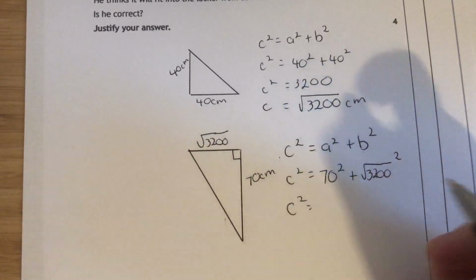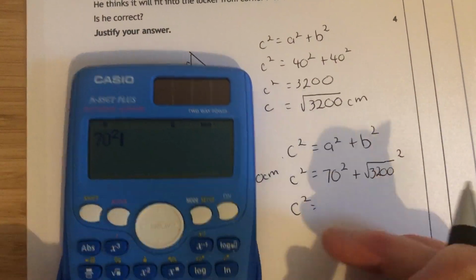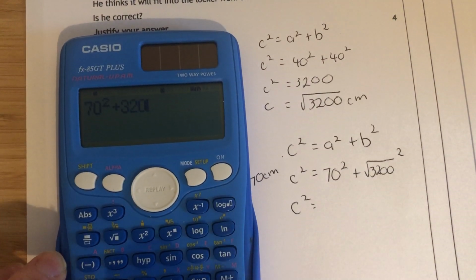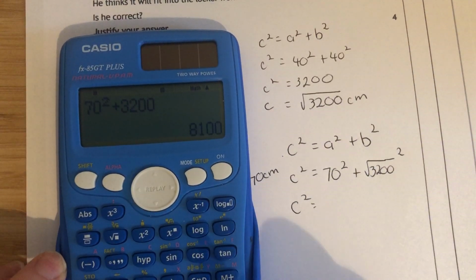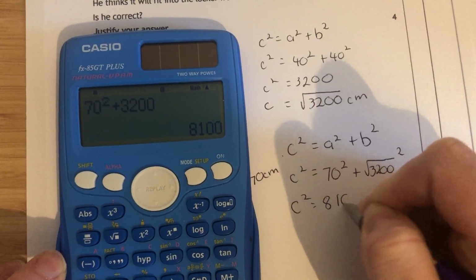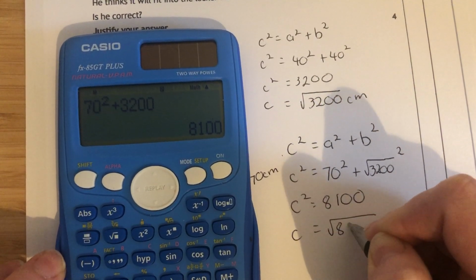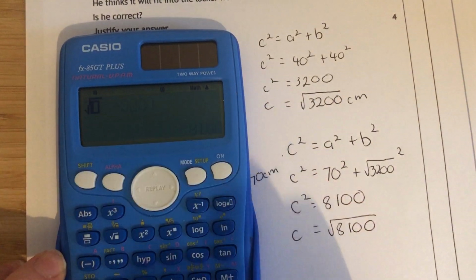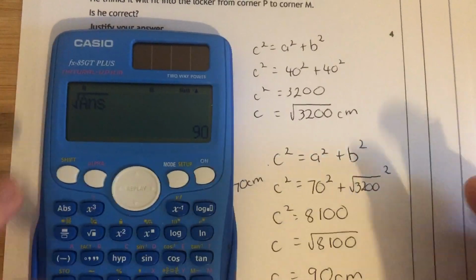So c squared equals 70 squared plus 3,200, because we know the square root of 3,200 squared, they've cancelled each other out. So that's 8,100. So c equals the square root of 8,100, which you've probably seen is going to be 90. So c equals 90 centimetres.